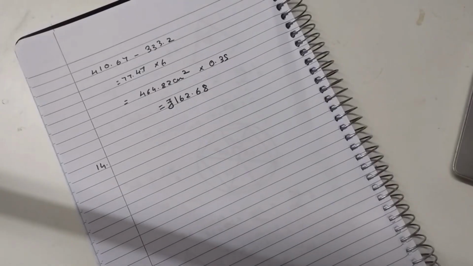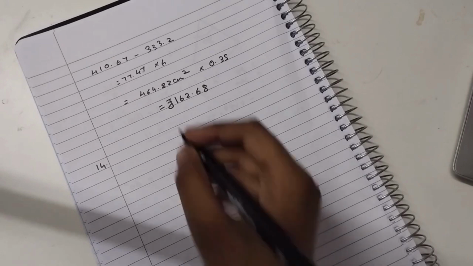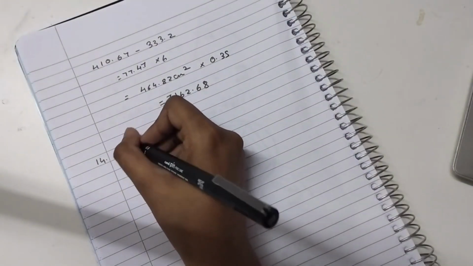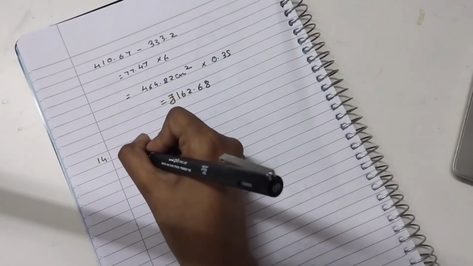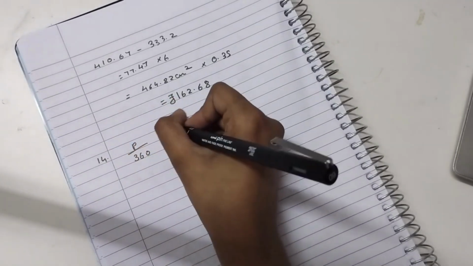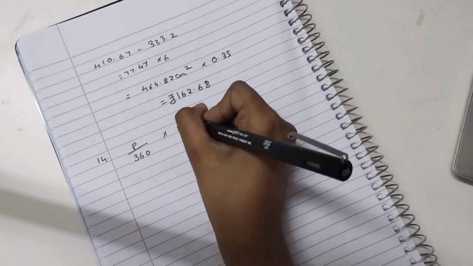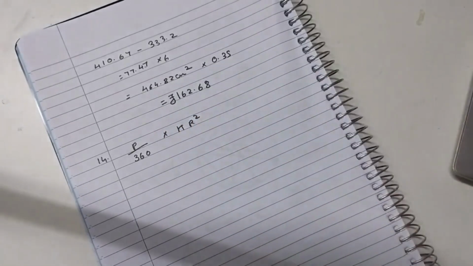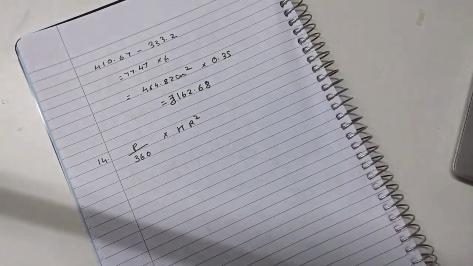In the 14th question, they're asking us to take the correct answer in the following. Area of a sector of angle P in degrees of a circle with radius r is. So the area is equal to P over 360 degrees times pi r squared. So when we rearrange this, we will get, so in the given options, they've given pi over 180 times 2 pi r, which is wrong.